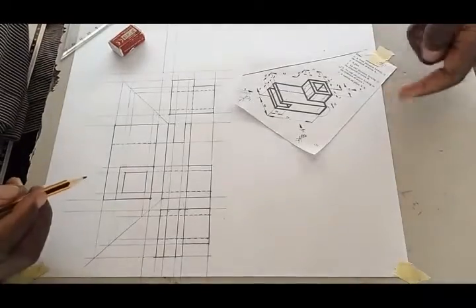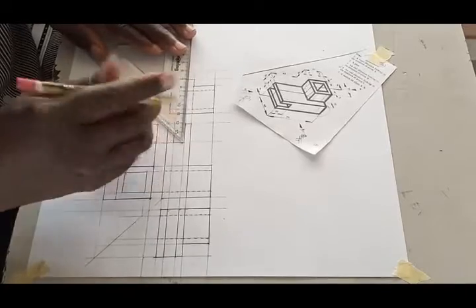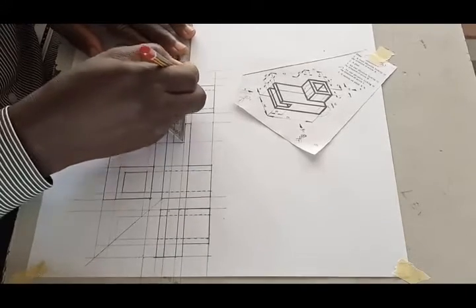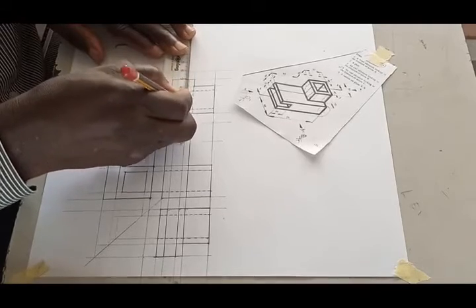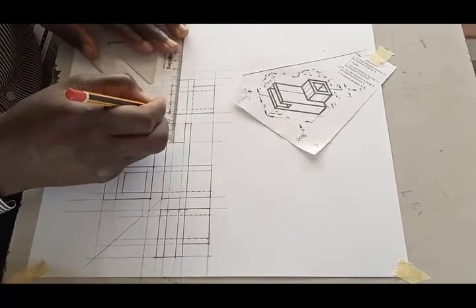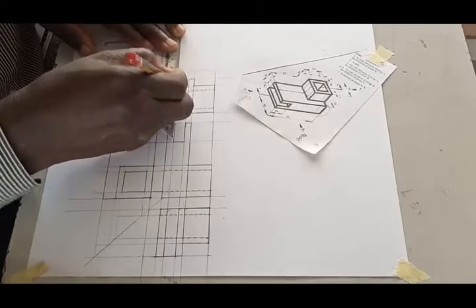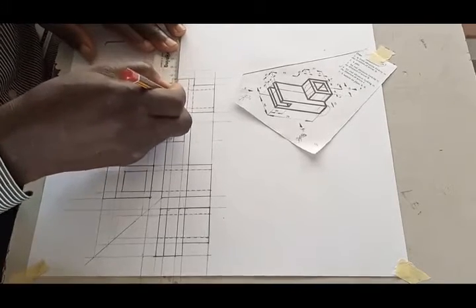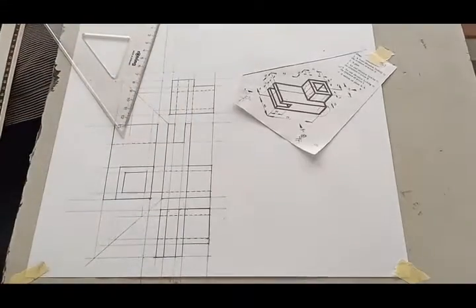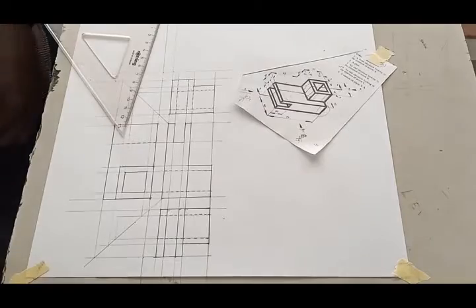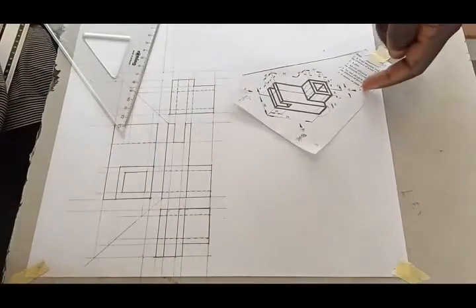You cannot see it, but you know that the edges are there, so you indicate with hidden line. Similarly with this one. Like that. So that is all you have to do for the elevation in direction of arrow B, looking in this direction.